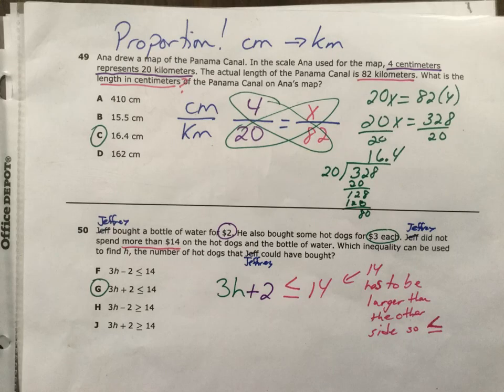All right, we've already seen plenty of these. You're setting up your proportion and it's centimeters to kilometers, so you're comparing. Pick those numbers out, set it up. Make sure you're looking at the color coding because you need to know which ones are next to each other. So 4 and 20 have to be on top of each other or next to each other when you set this up.